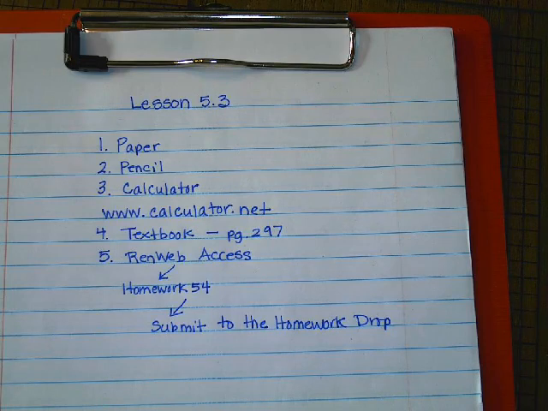You will need your textbook on page 297, and you'll need to have access to your RenWeb. You need to have your own personal login information in order for you to be able to download homework 54 and to be able to submit this assignment to the homework drop. If you do not have that, please make sure you contact the office, and they will give you the information that you need in order to create your own login.